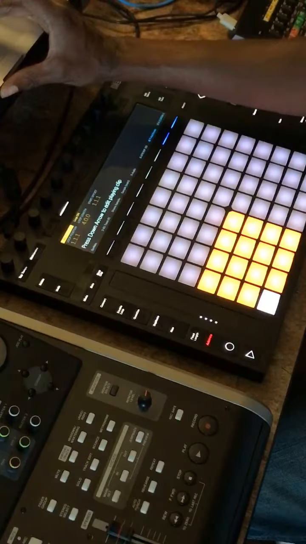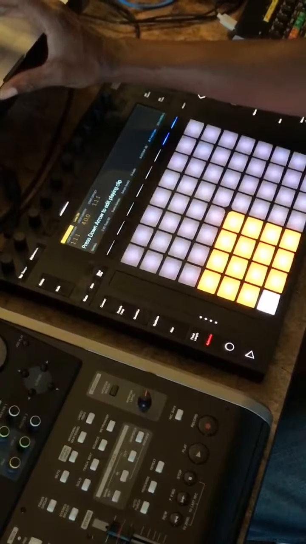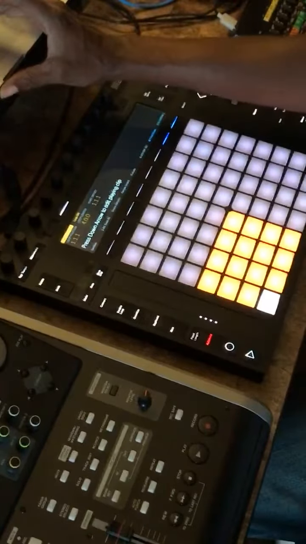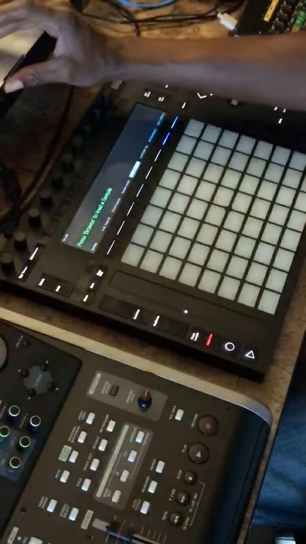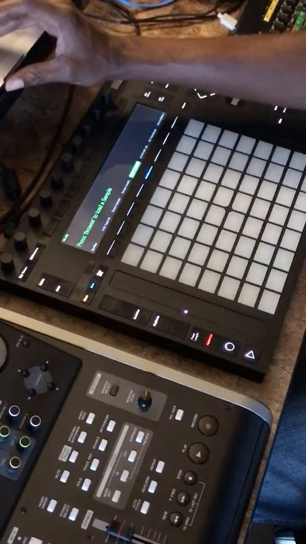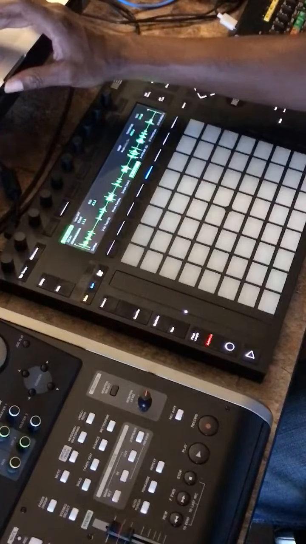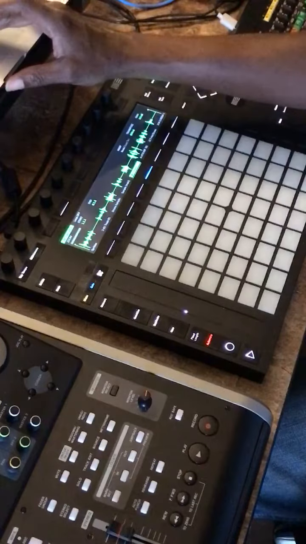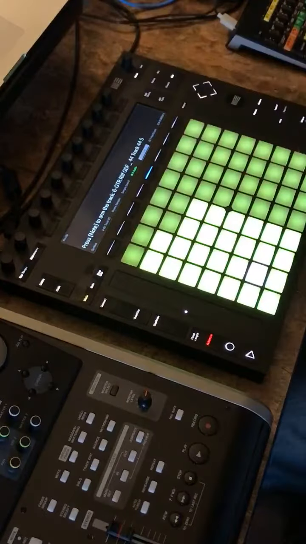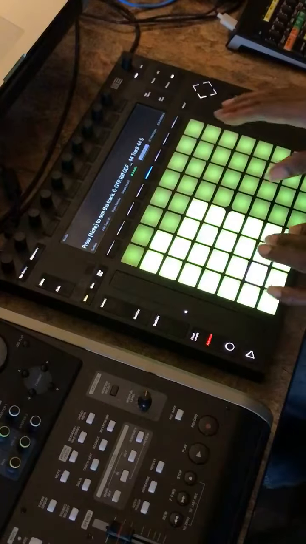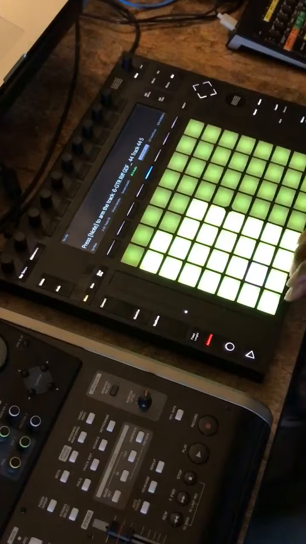I already had them in my library. So here's the riffs that I got right here. I'm gonna let you hear them. What I gotta do now is figure out how these are gonna fit into my beat. And these are the chops.